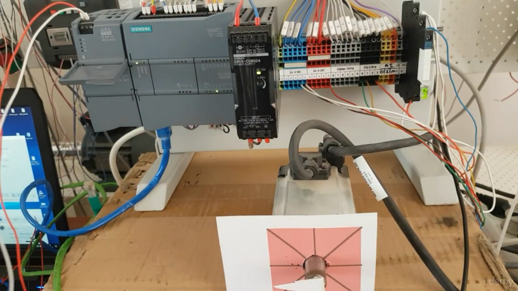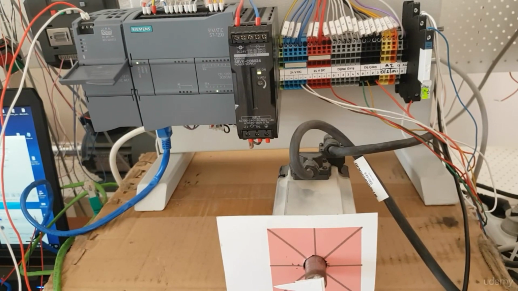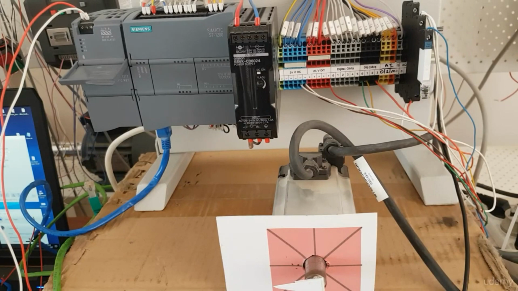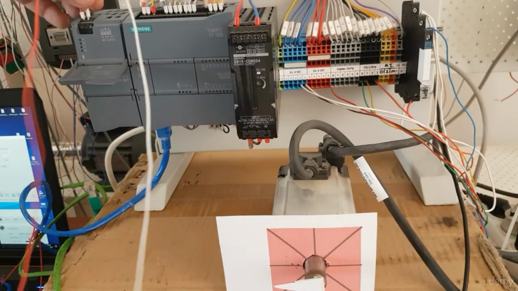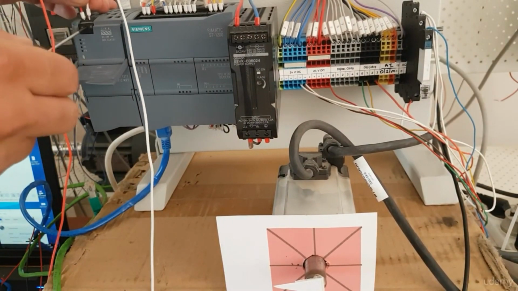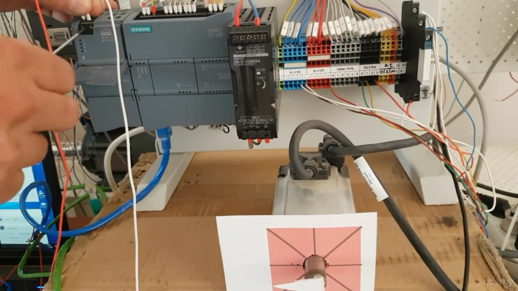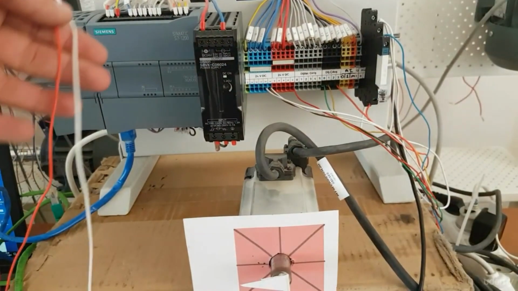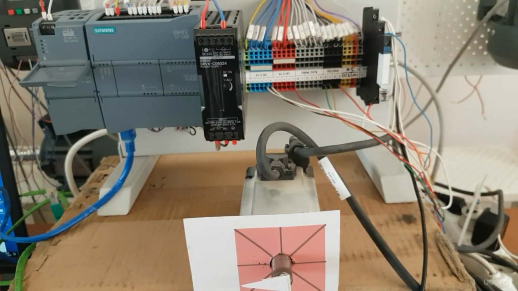And I will close electric now. Turn off power. Here I have 24 volts, so this cable is enough for me.